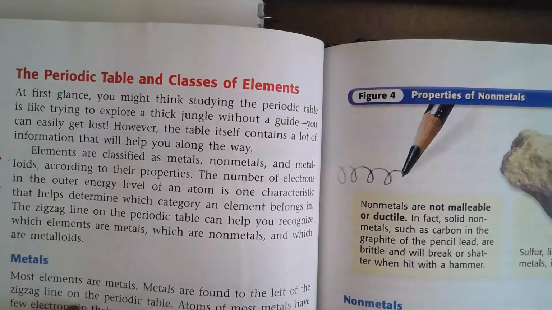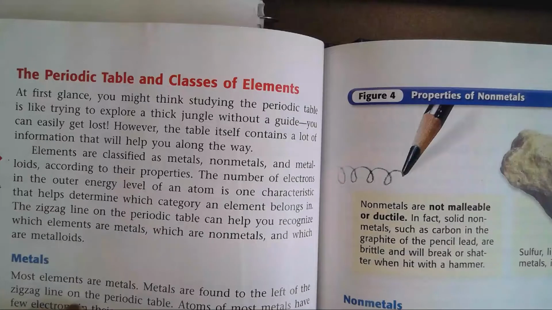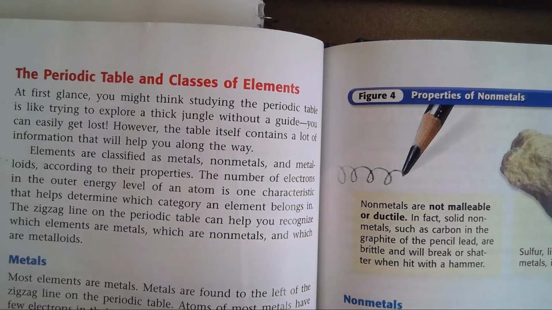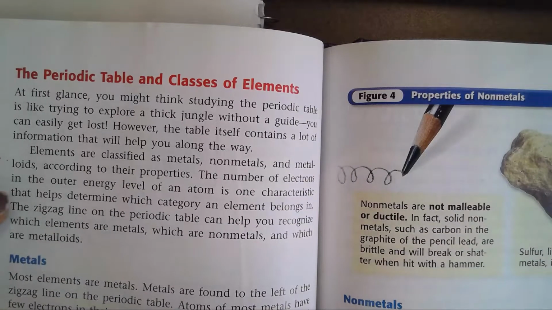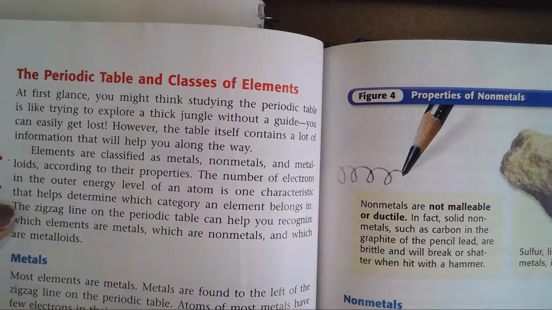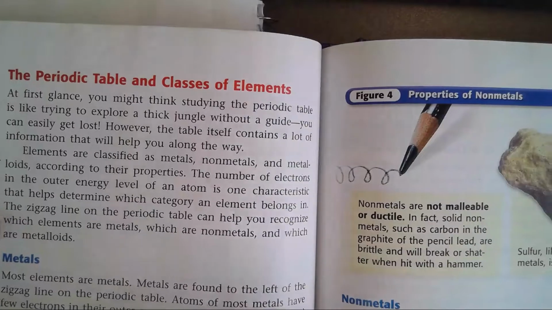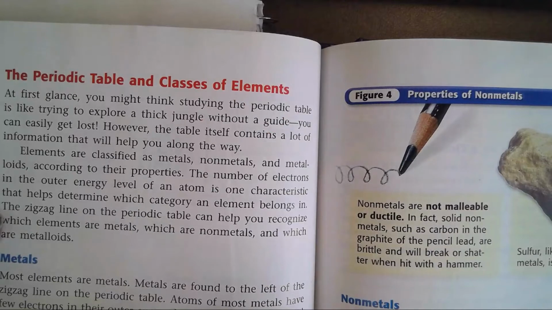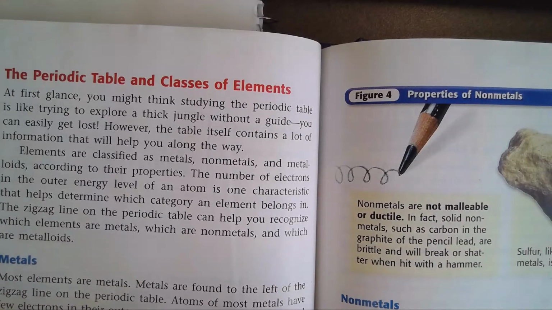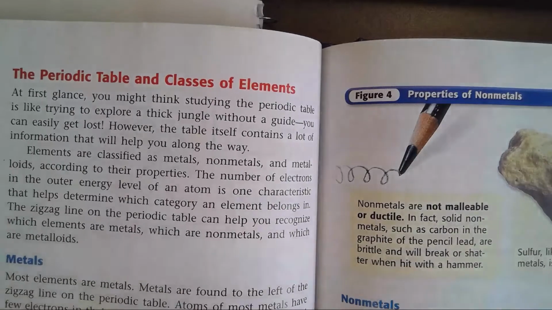Elements are classified as metals, nonmetals, and metalloids according to their properties. The number of electrons in the outer energy level of an atom is one characteristic that helps determine which category an element belongs to. The zigzag line on the periodic table can help you recognize which elements are metals, which are nonmetals, and which are metalloids.